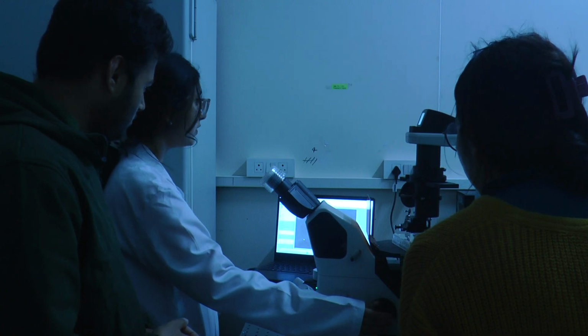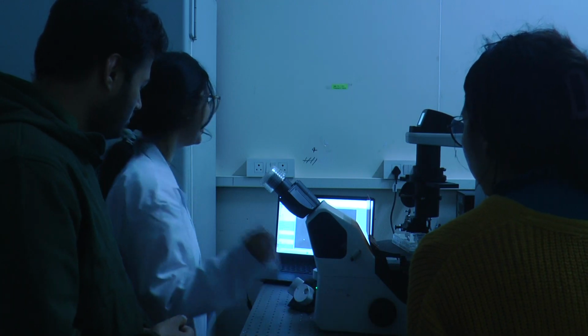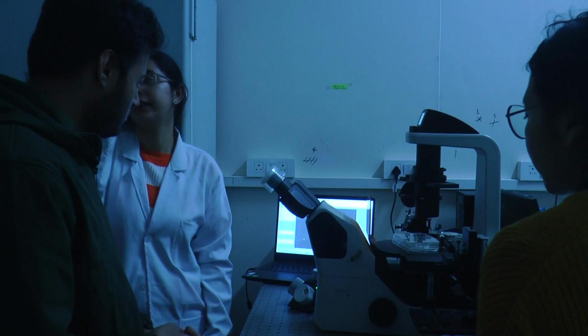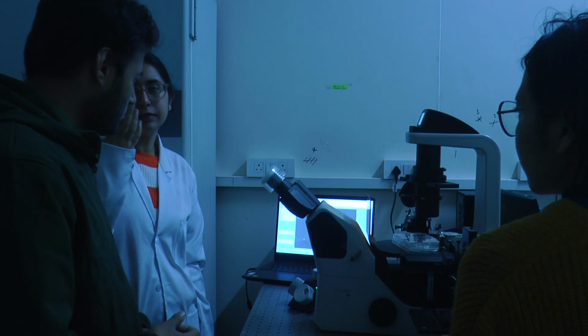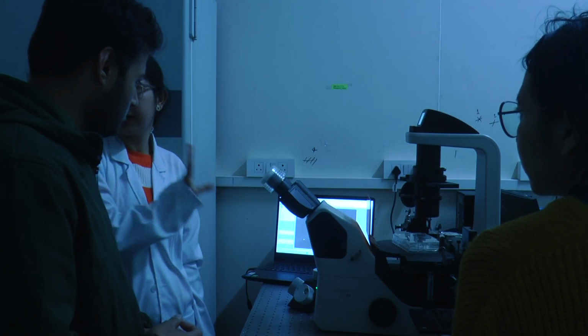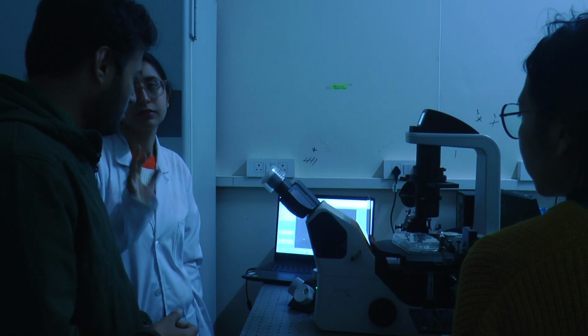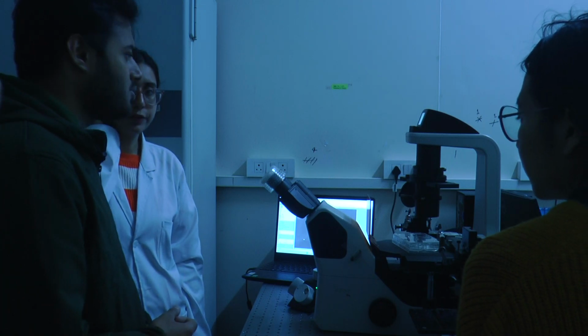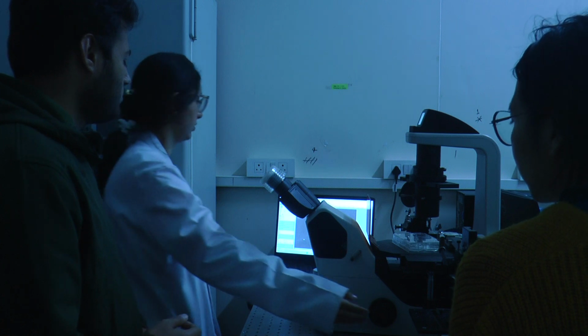With GUVs we get 50, 60, 70, 80 microns also. And with this method, I am getting a max of 20 microns, so 5 to 20 microns.